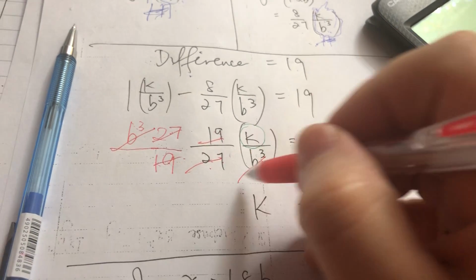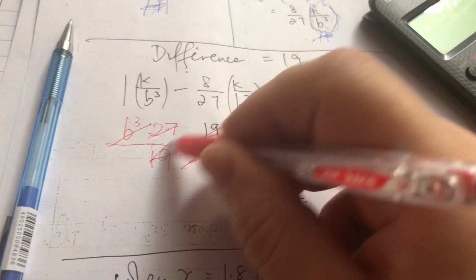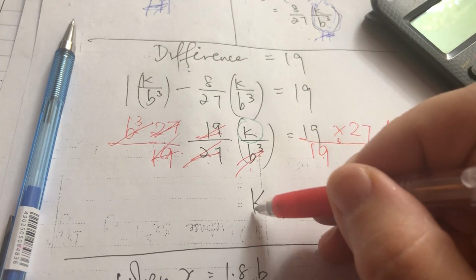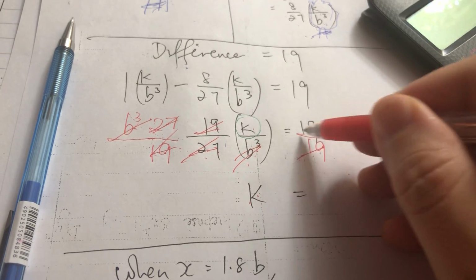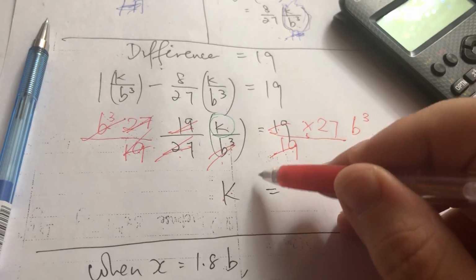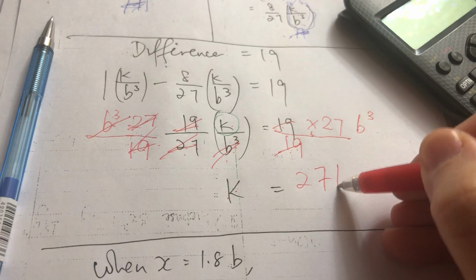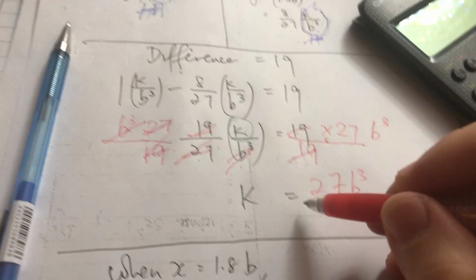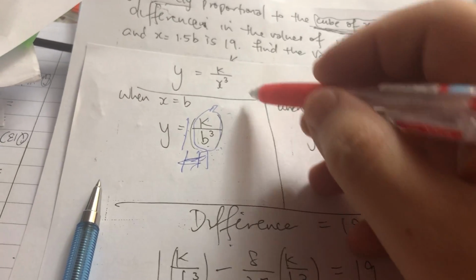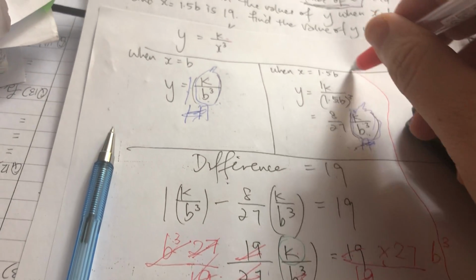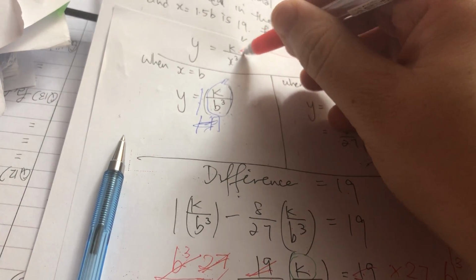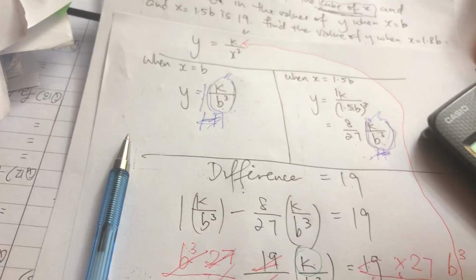Alright? So, I now have only k on the left hand side. So my k is equals to 19 over 19, which is simply 1. So k is 27b cubed. Alright? Which means that we have found the k that we need. Normally it's in terms of numbers, right? It can be like 5 or 4 or whatever, or 100 or 10.